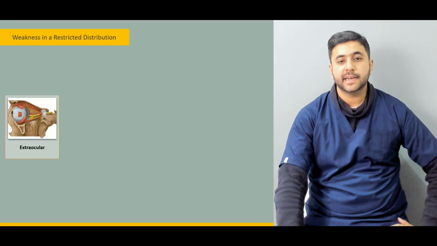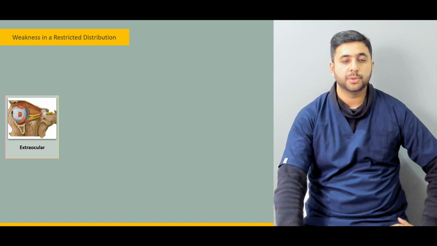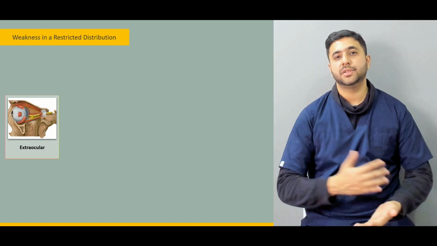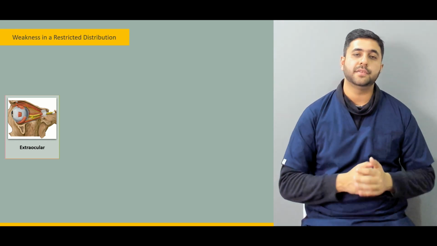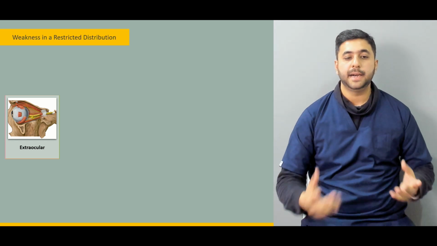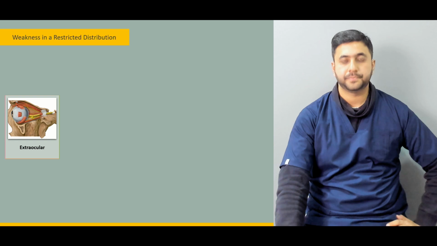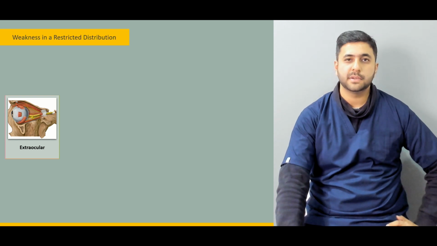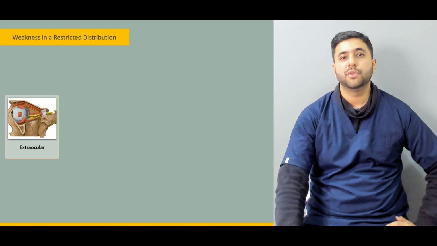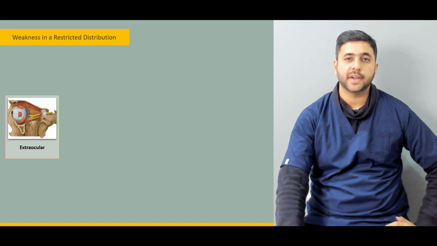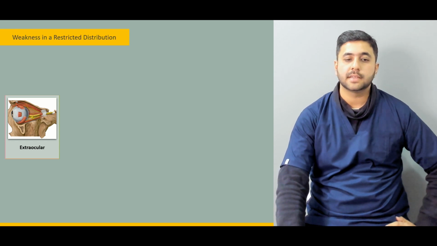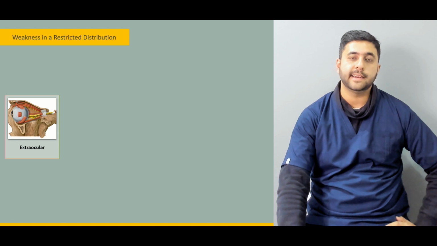And if we have a weakness in a restricted distribution, just like a monoparesis, then the area which is affected, or the dermatome affected, gives us a good indication of the part of the central nervous system which is being affected. For example, there might be certain extraocular muscle weakness, and that might give us an idea of the cranial nerves which innervate the extraocular muscles. The superior oblique muscle, for example, is innervated by the fourth cranial nerve. If that nerve is affected, then the superior oblique cannot work properly, and then we have classical signs and symptoms related to that cranial nerve.